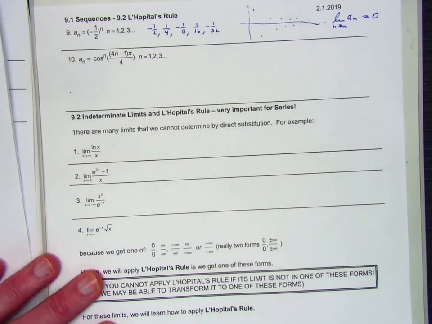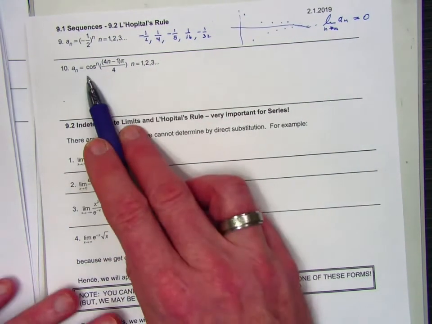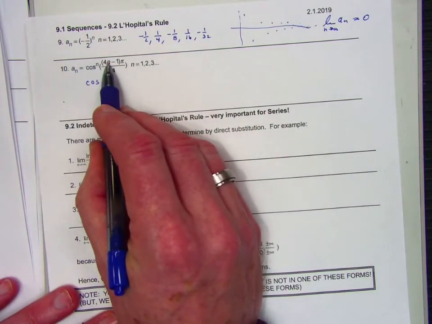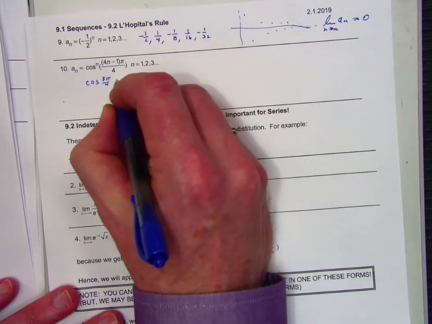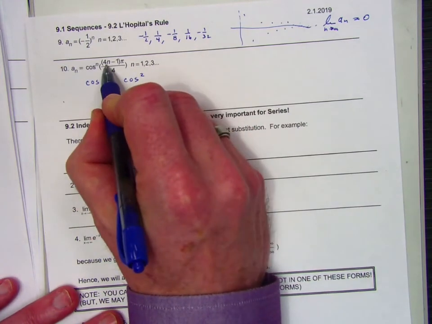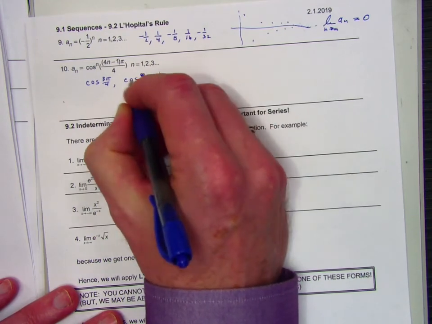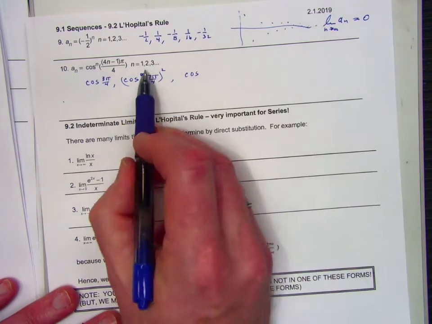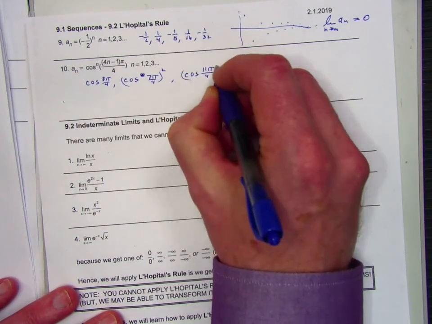Okay, so for the next one, whenever you see one of these, you have to plot them out. There's no way around it. When n is 1, it's just the cosine of 3 pi over 4. The next one is going to be the cosine squared, and when I plug in 2, I get 8 minus 1, which is 7 pi, so it's really 7 pi over 4, and then we're going to square that. My next term is going to be the cosine of 12 minus 1, which is 11 pi over 4, and I'm going to cube that.